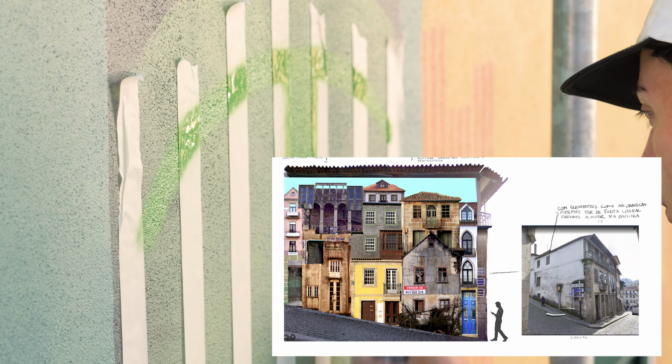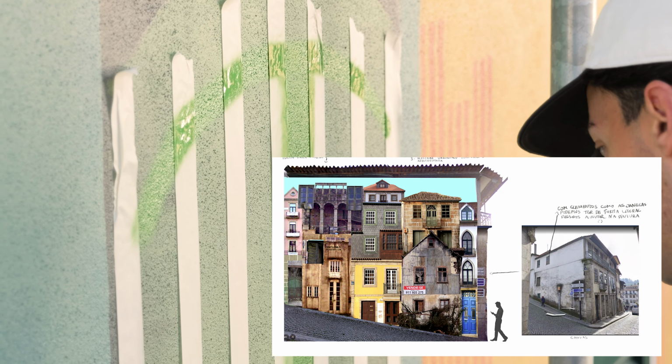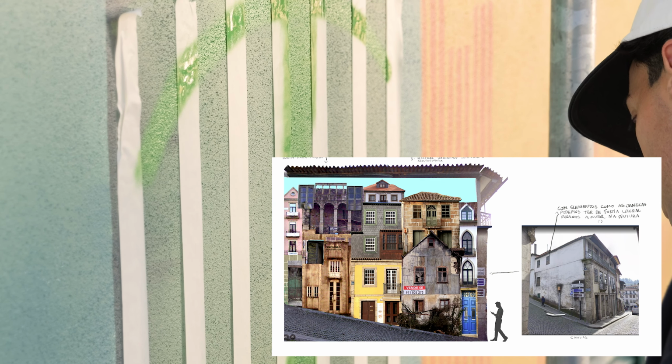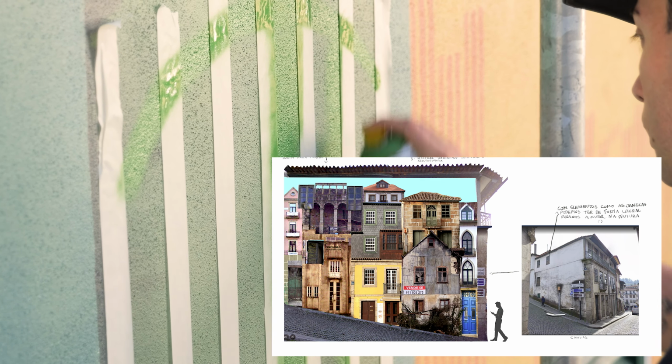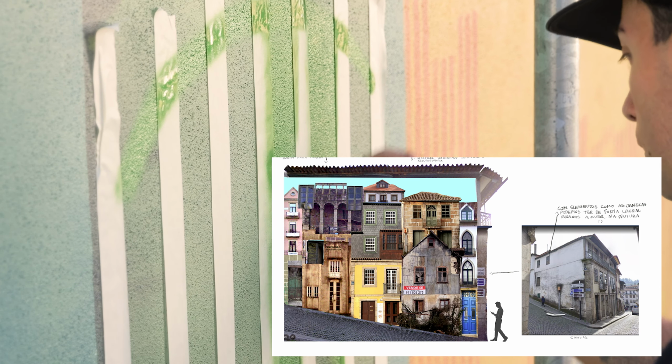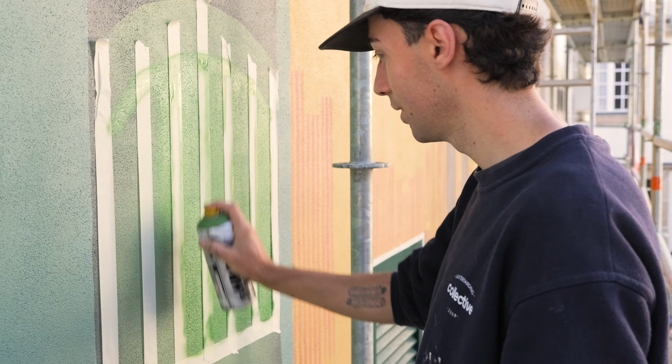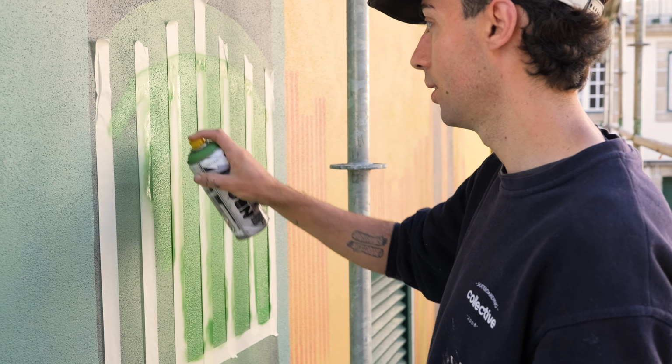So, coming back to the concept of this wall, I wanted to focus on abandoned houses from Amarante, houses that were very old, that could tell stories and bring memories to the viewers of the wall.